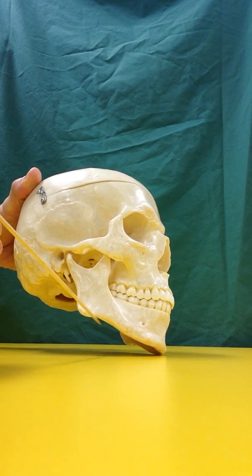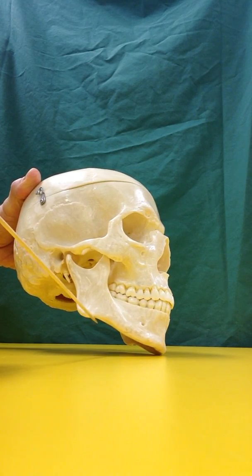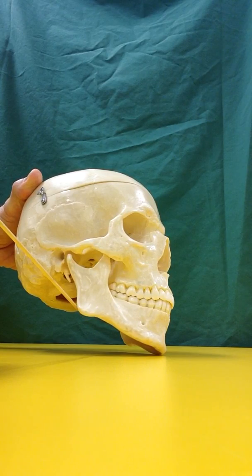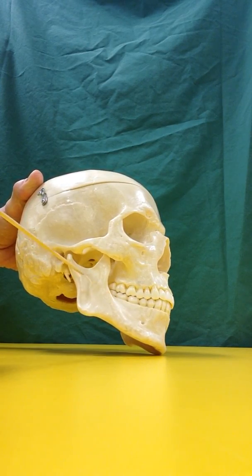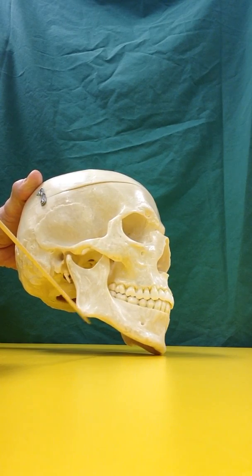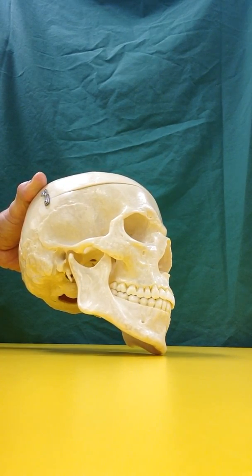And then if we look at a lateral point of view, we can see here the angle of the mandible is here at the inferior aspect, and kind of posterior part of the mandible there as well. So the body and the ramus are here, the angle is down here, and that's something that you should be able to feel on your own mandible as well.